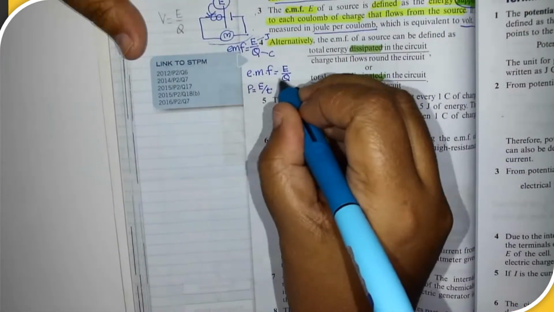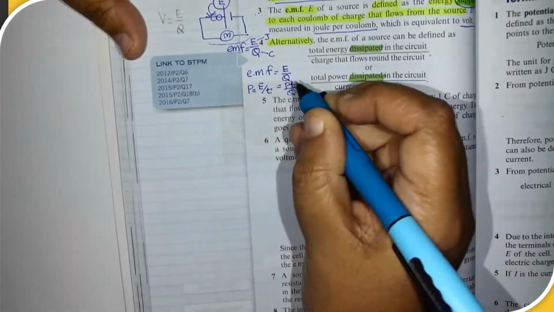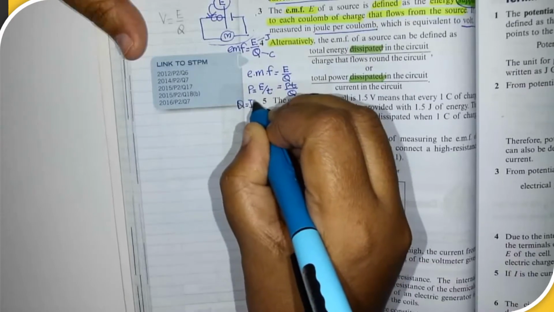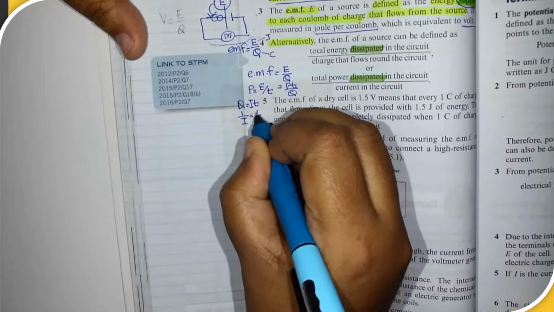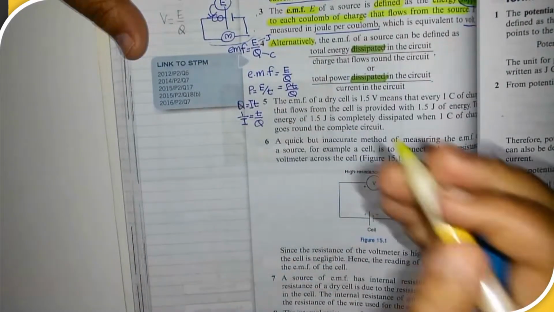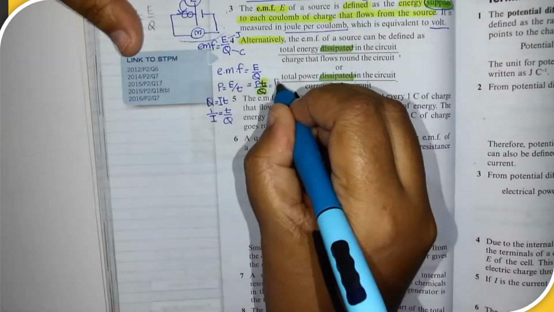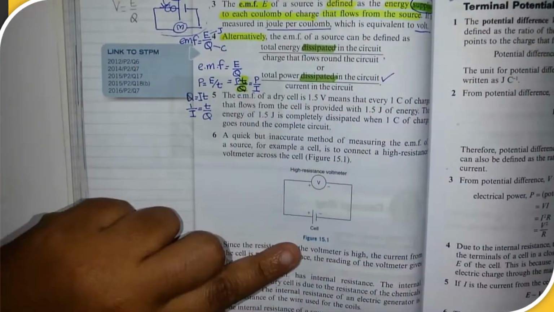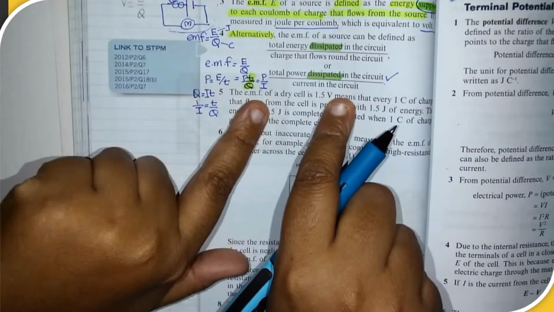So we substitute inside this formula, we get PT over Q. And then we also know Q is equal to IT, so T over Q is 1 over I. So I get P over I, which gives you the second definition: total power dissipated in the circuit over current in the circuit.